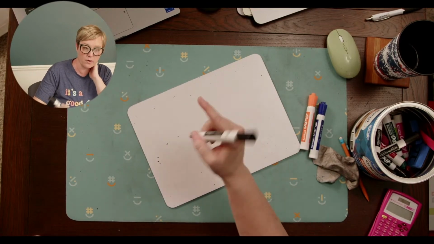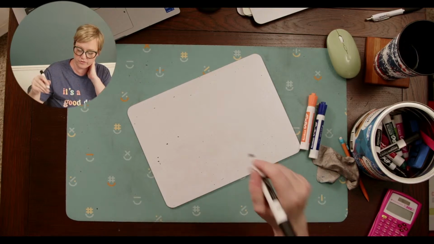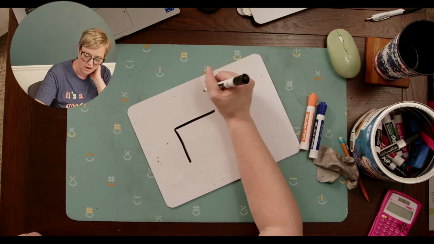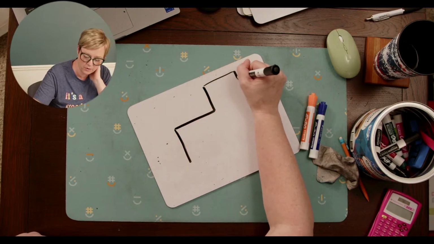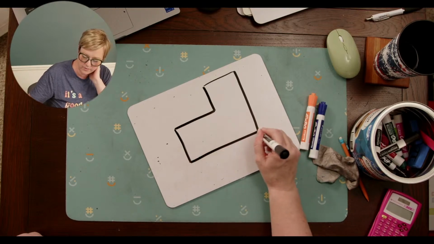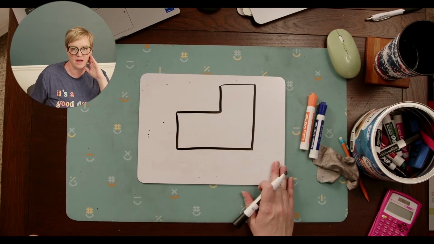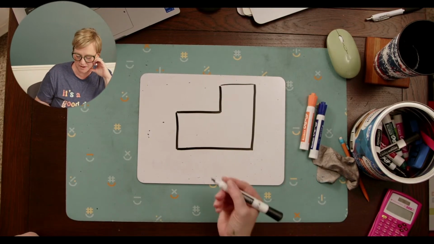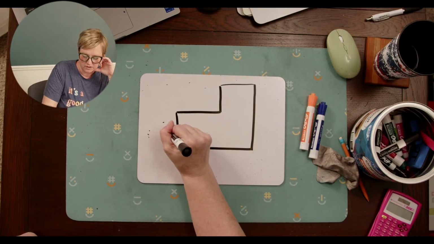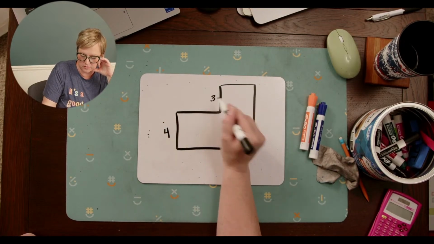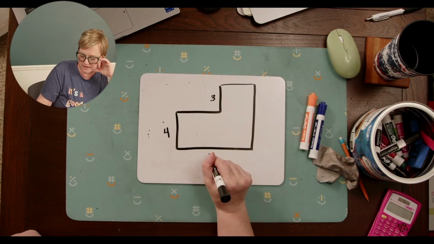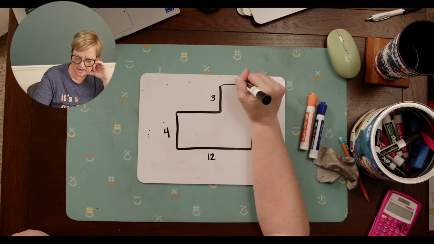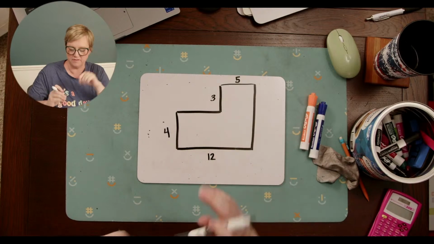Okay, so I'll do composite figures, and then BR, I'm going to do graphing a parabola in just a second. So composite figures, I'm just going to start with some simple ones like this. If we need to find the area of this shape, and I know that this side is 4, and this is 3, and this whole side is 12, and this side is, let's say, 5.